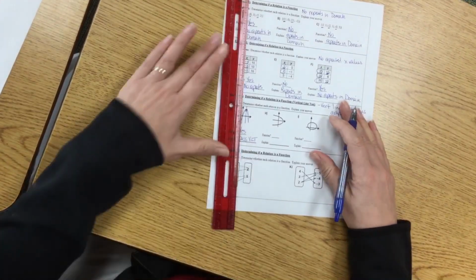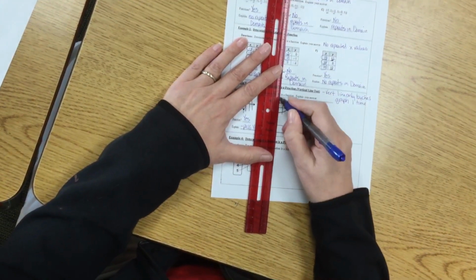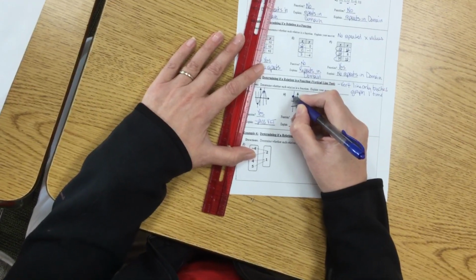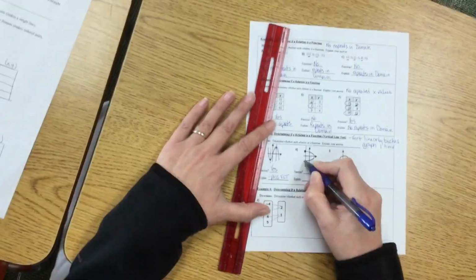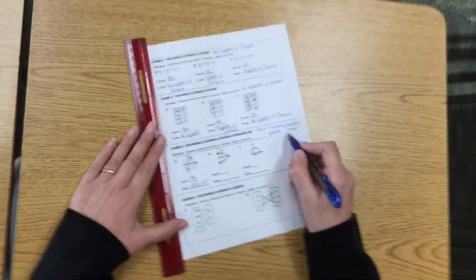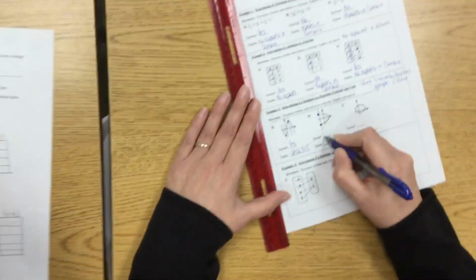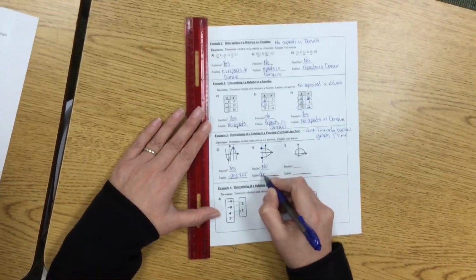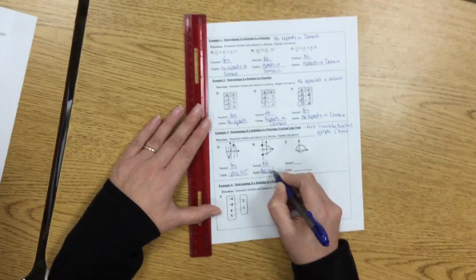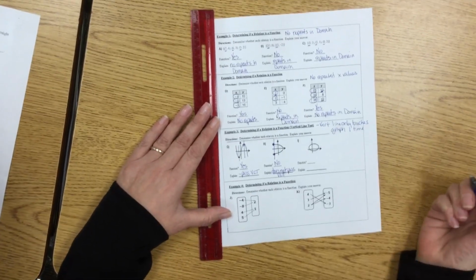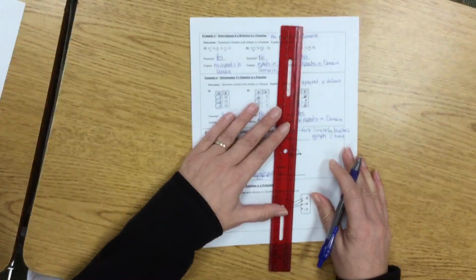Okay, let's use the ruler and check this one. Notice when I draw a vertical line, my vertical line touches the function here and here. So does this pass the vertical line test? Does the vertical line only touch the graph one time? No, this is not a function. Does not pass vertical line test.